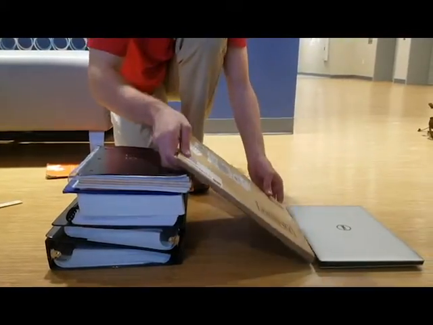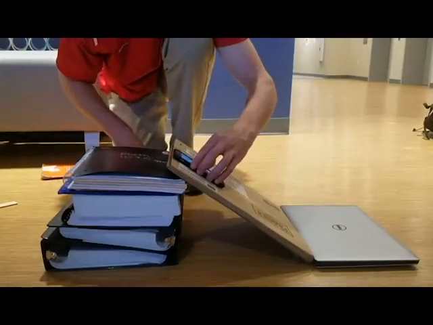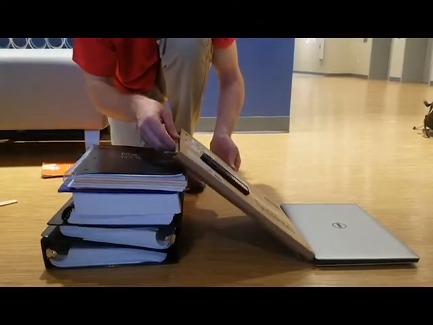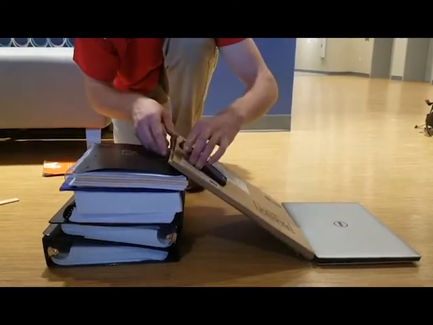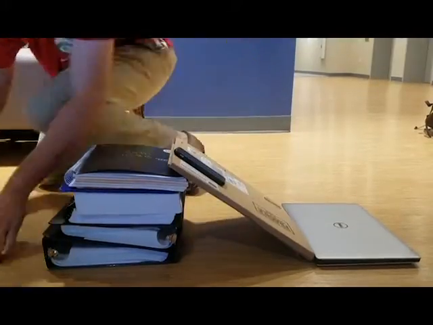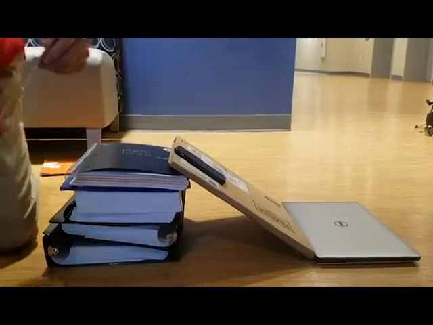With silicone on cardboard, we found the height to be 20 centimeters, the length to be 35 centimeters, making the coefficient of static friction 0.57 and the angle 29.7 degrees.